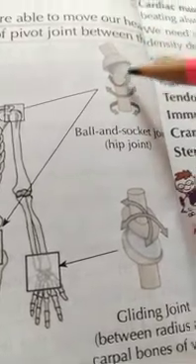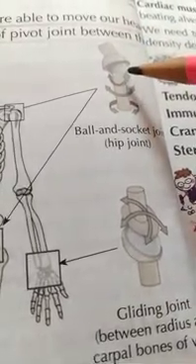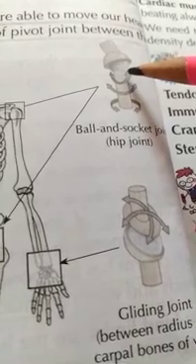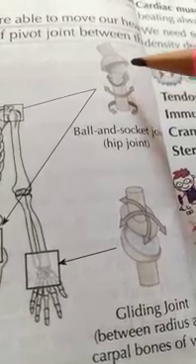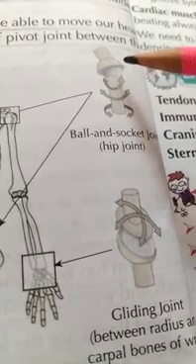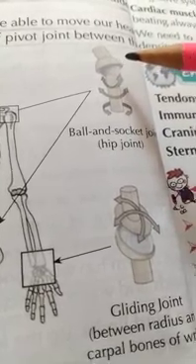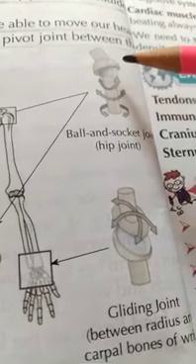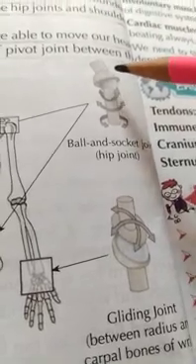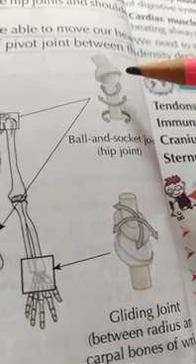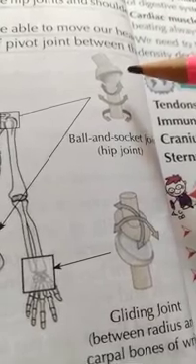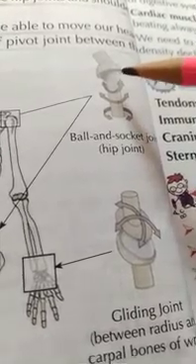You can see here, this bone is having a ball-like end and it fits into the hollow socket of another bone. The hip joints and shoulder joints are examples of ball and socket joints.